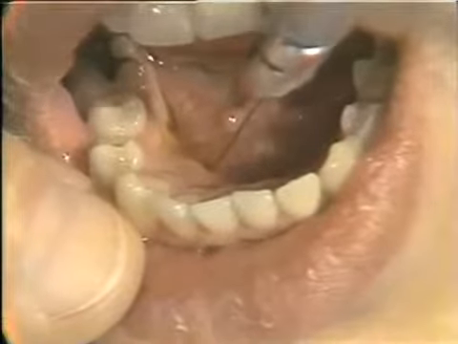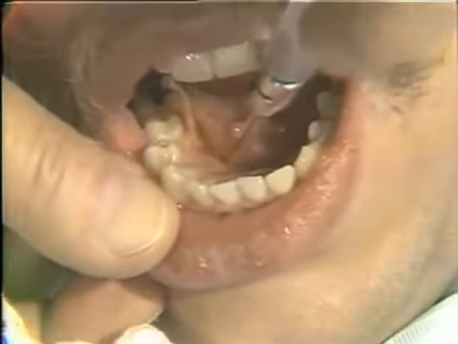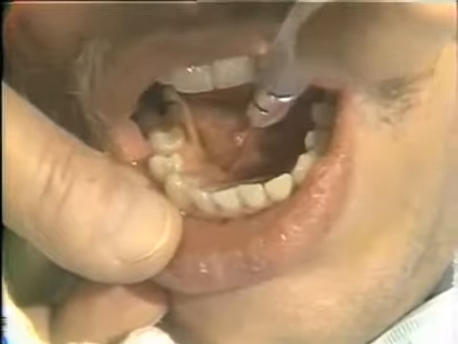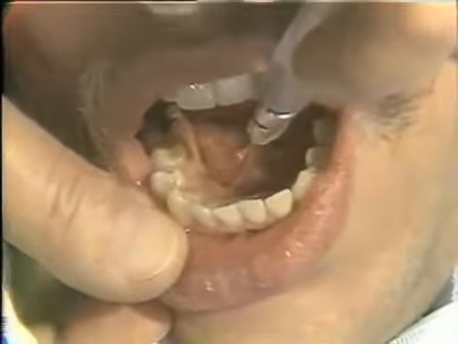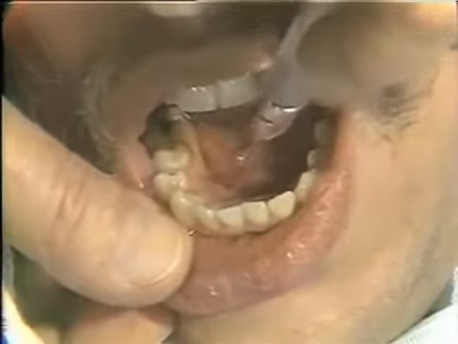And I am aspirating now. Everything's fine. And very slowly we'll inject about a half a cc of solution in this site, and this will very adequately anesthetize these lingual soft tissues adjacent to the cuspid.